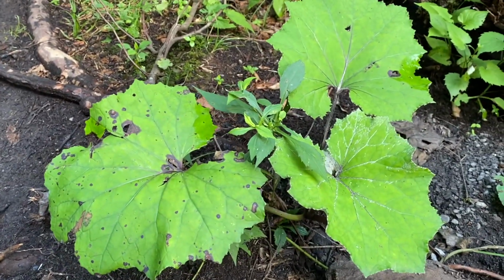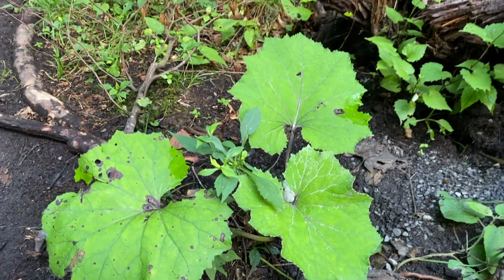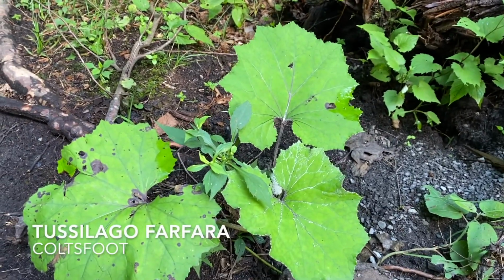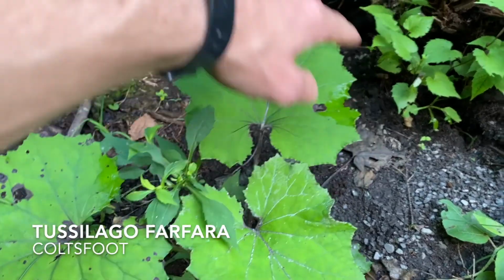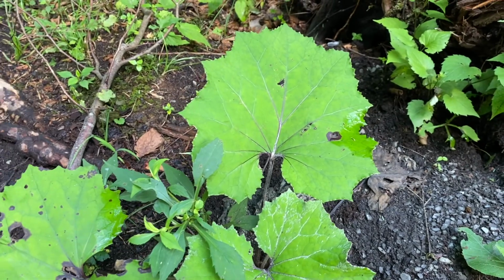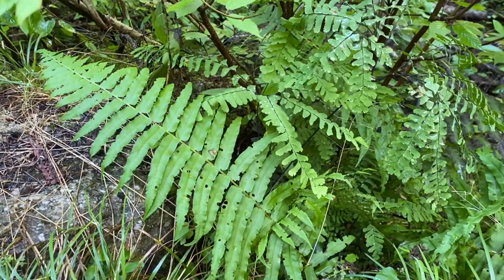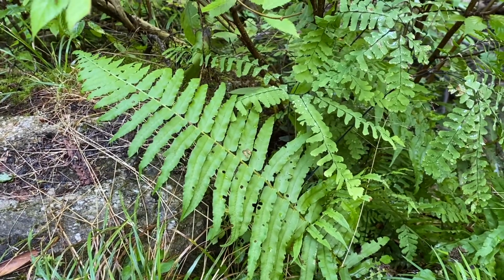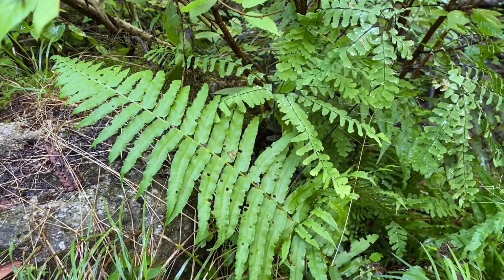Now this plant grows all over the place at this park, and you can see it in the eastern United States pretty commonly. It's called a colt's foot, and it's got this round shaped leaf that's pointed on the ends. It's pretty neat looking. It seems that this place is actually a little bit better for ferns right now than the salamanders, but we got two species right here.